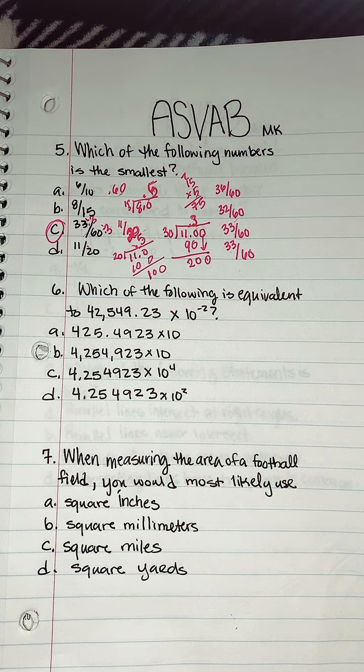So number 5, it says, yeah, that's what they did. They have 33 over 60 and 11 over 20. Then, which of the following numbers is the smallest? Let's see what they said for the answer. I think it's a typo, you guys.